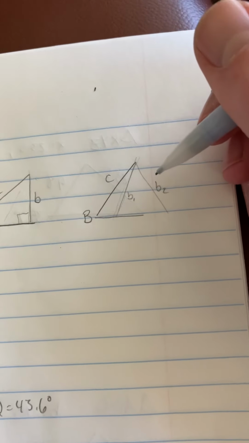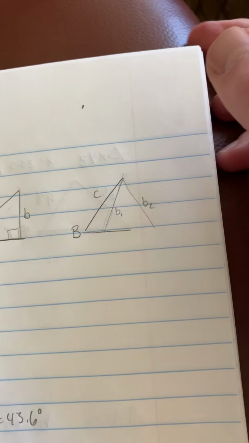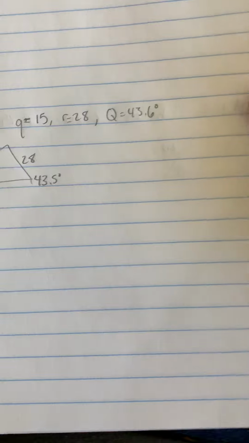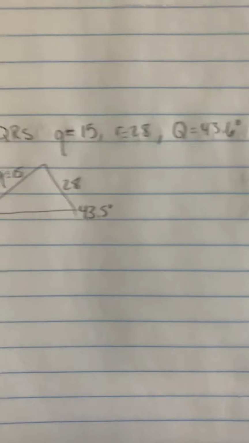So I'm going to walk you through a few different scenarios dealing with law of sines and how we look for whether or not we have to worry about the ambiguous case. So let's start off with a situation where, sorry, let me move some stuff around here.